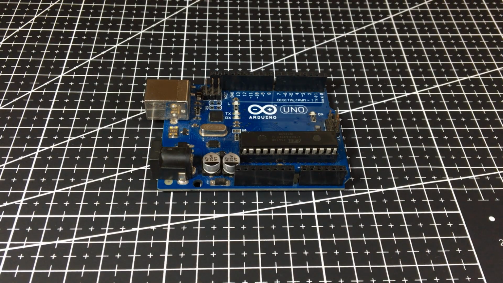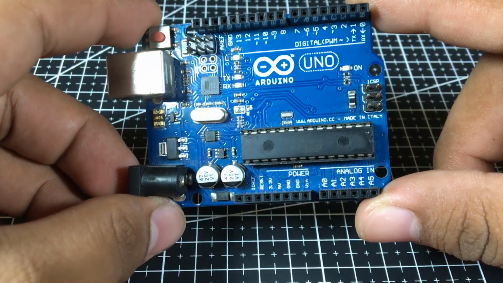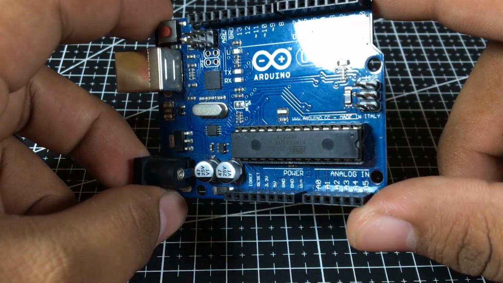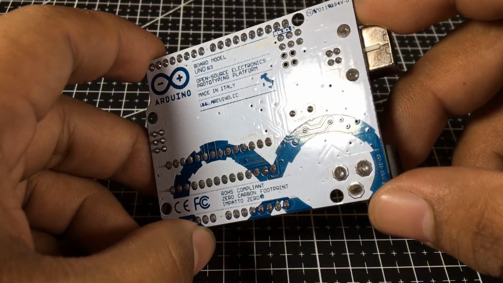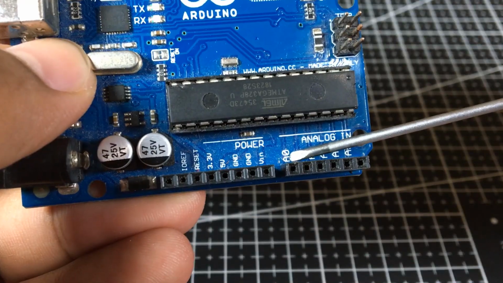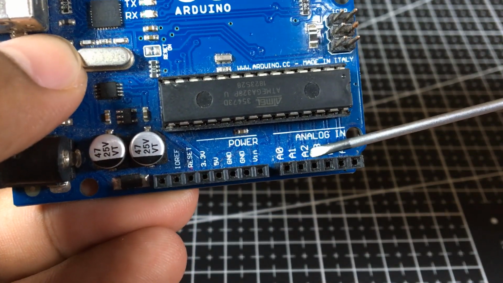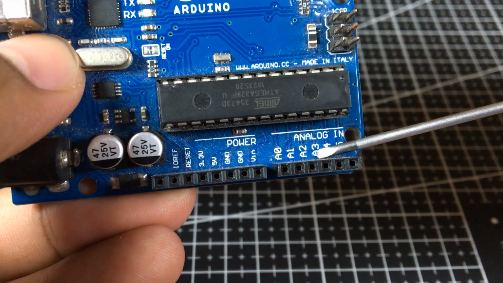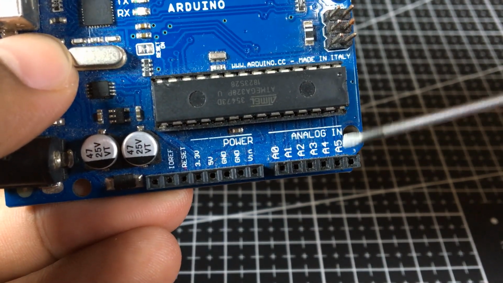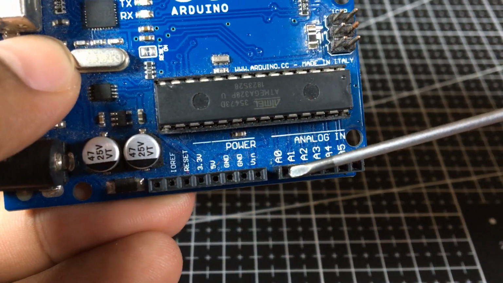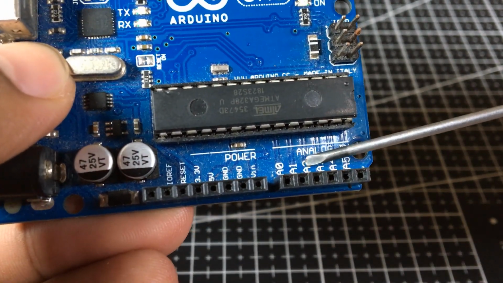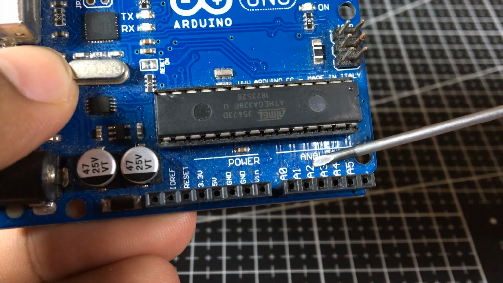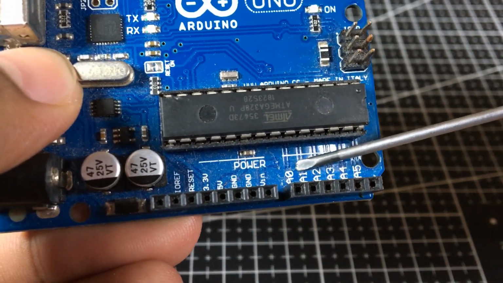So what is the ADC? An analog to digital converter, or ADC, is a very useful feature that converts an analog voltage to a digital number. Not every pin on a microcontroller has the ability to do analog to digital conversions. On Arduino board, these pins have A in front of their label, A0 through A5. This indicates the pin can read analog voltages.